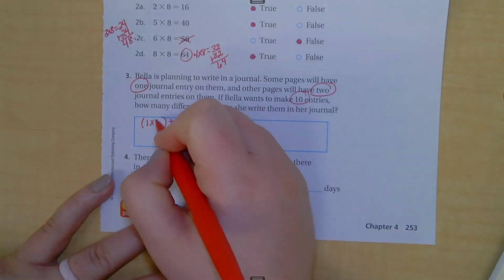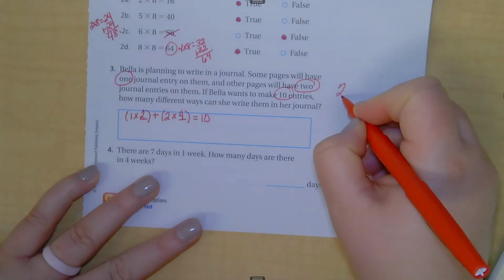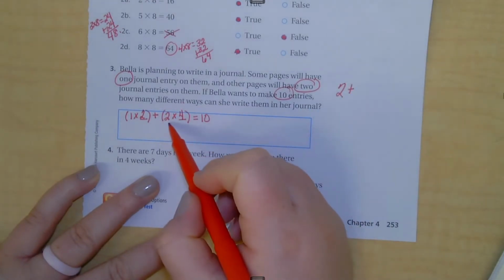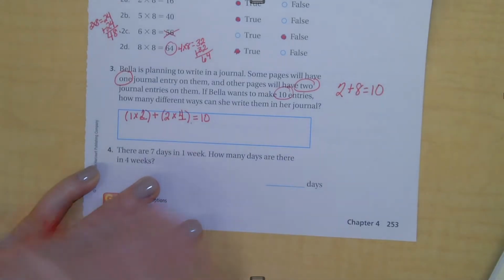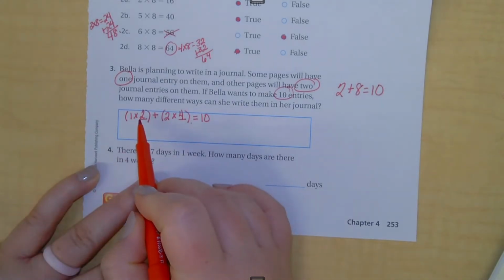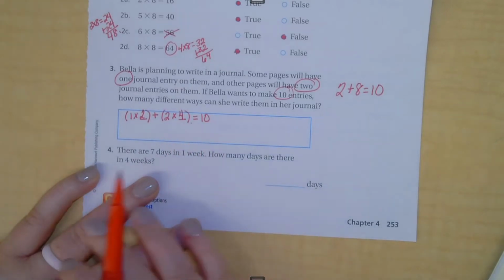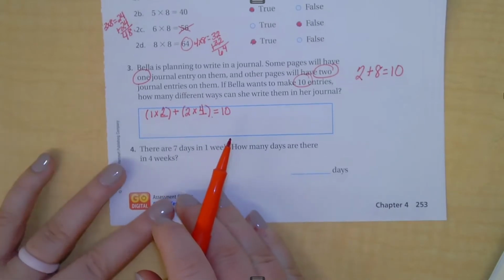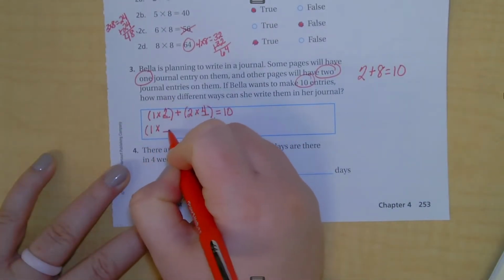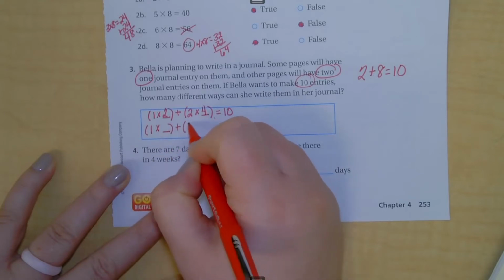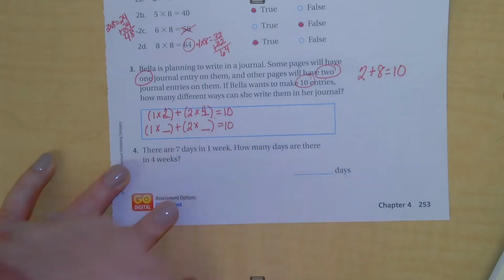Let me show you what I mean. So 1 times 2 is 2, plus 2 times 4 is 8, and it equals 10. So you want whatever this answer is, plus whatever this answer is, to equal 10. Okay? Let's try another one. So 1 times blank plus 2 times blank equals 10.